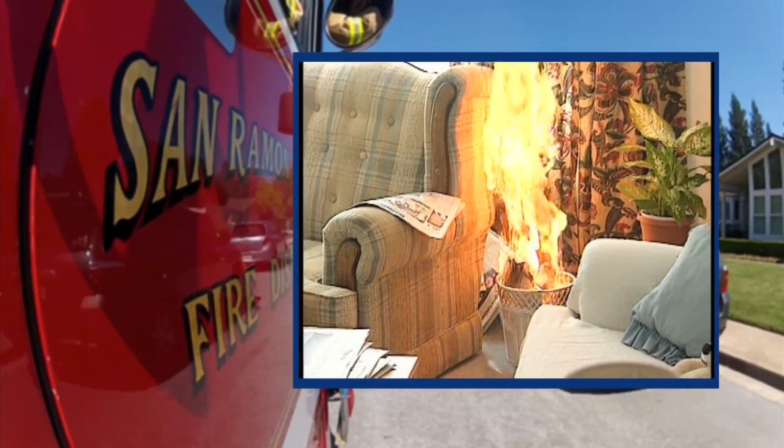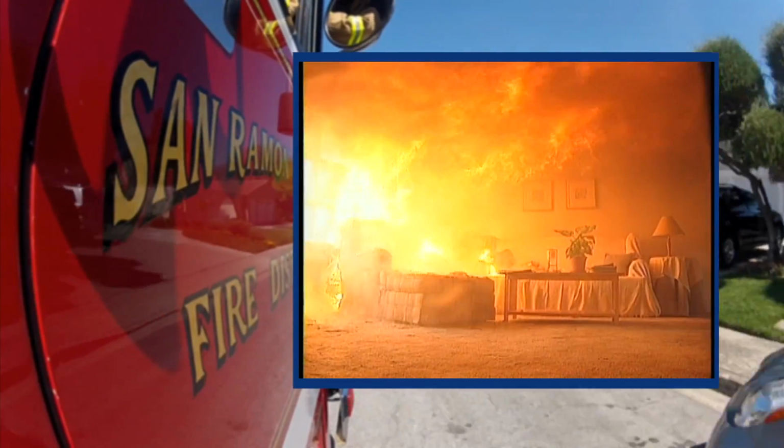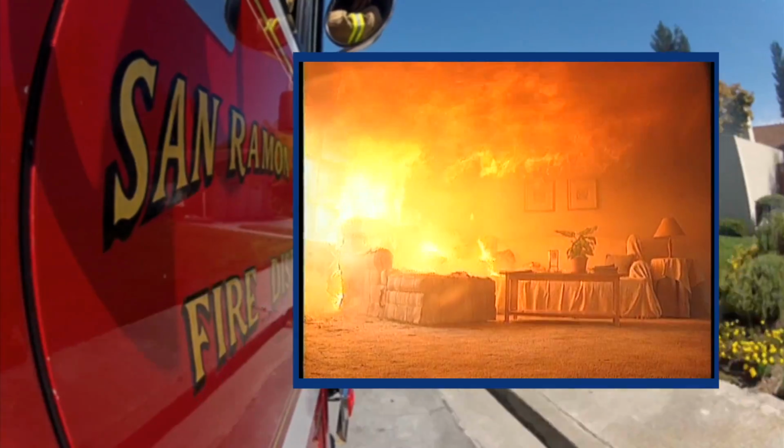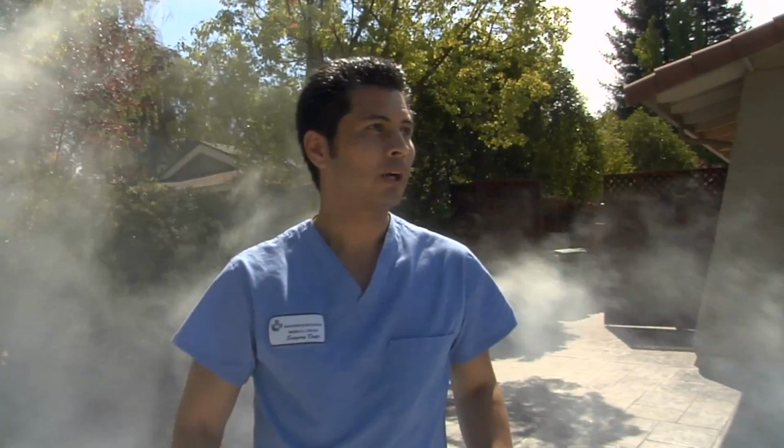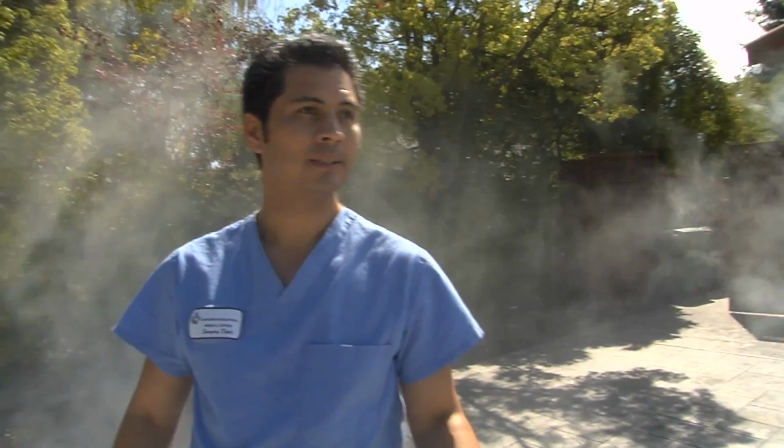Emergencies like house fires can happen very quickly. As you have now learned, it is very important to be prepared, think quickly, and take action to evacuate your residents.